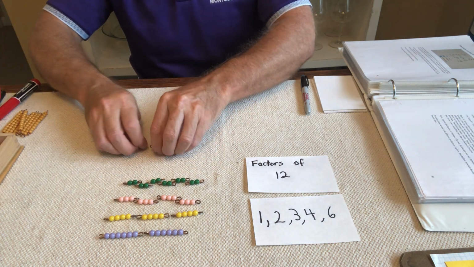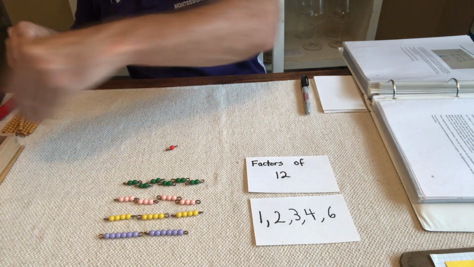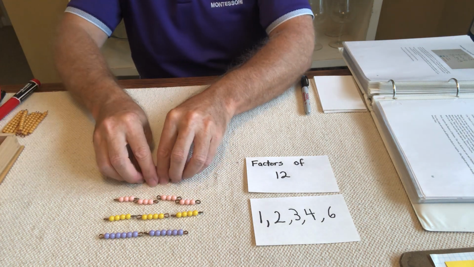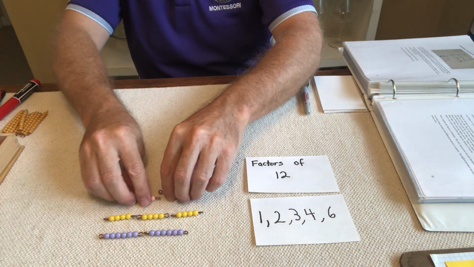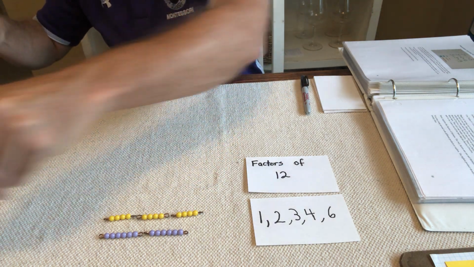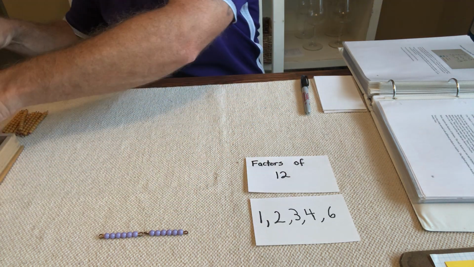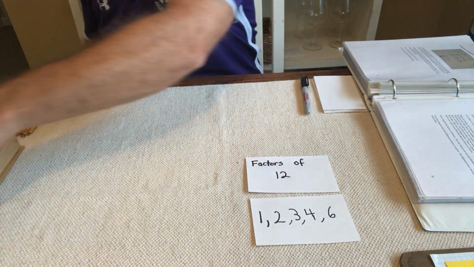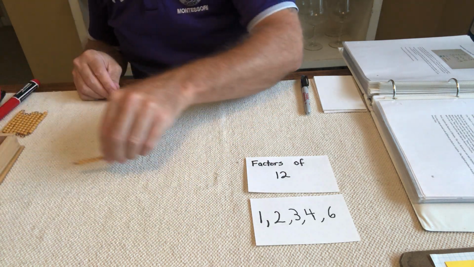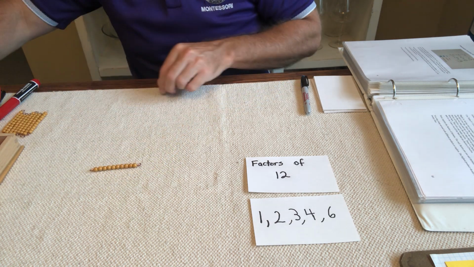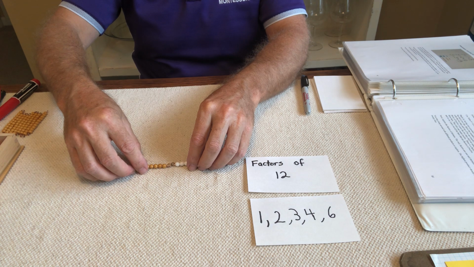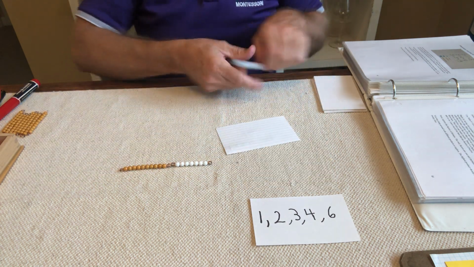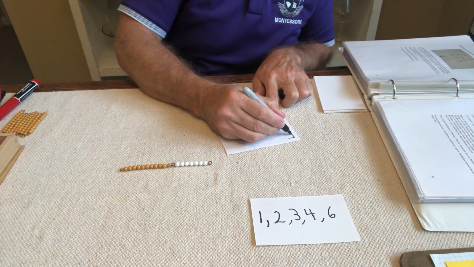I'm going to clear all this off. I know a number I want to try. I want to try 17. So I'm going to start out with a 10 bar, and then I'm going to choose 7. Okay, so we're going to call this the factors of 17.